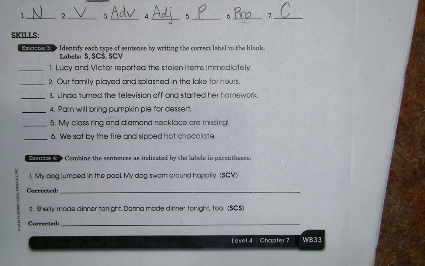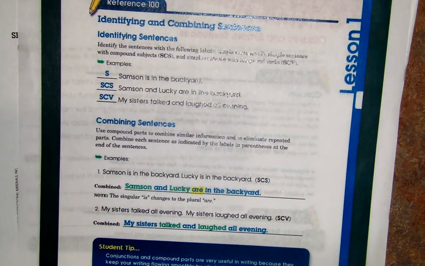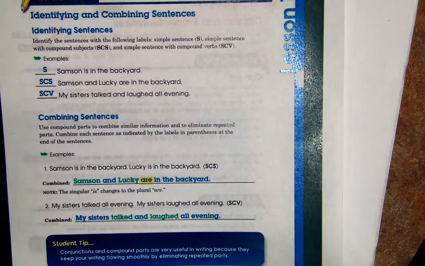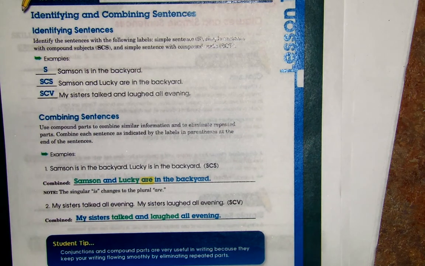Okay, guys, now we're going to cover exercises 3 and 4. Exercise 3 is having you practice a new skill that you learned from your reading in Chapter 7, Lesson 1. It is talking about identifying and combining sentences. When we identify sentences, the three kinds of sentences it's talking about are the simple sentence, the simple sentence with a compound subject, and the simple sentence with a compound verb.